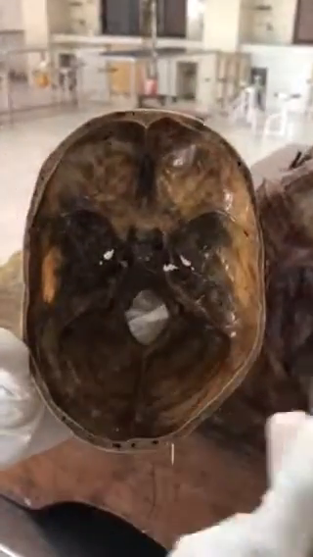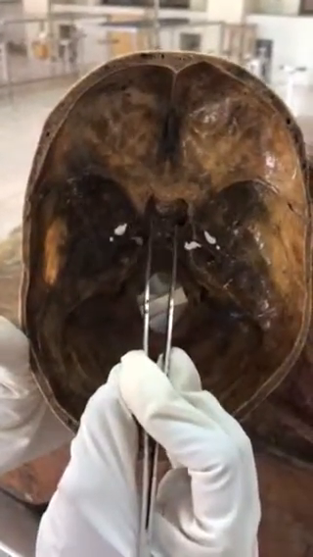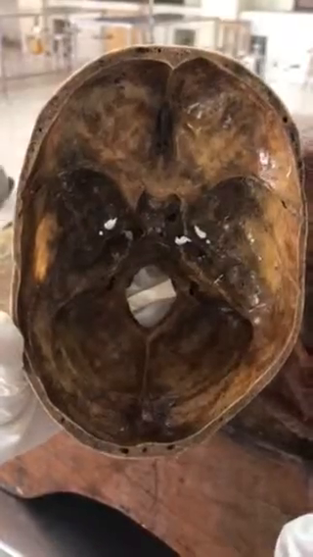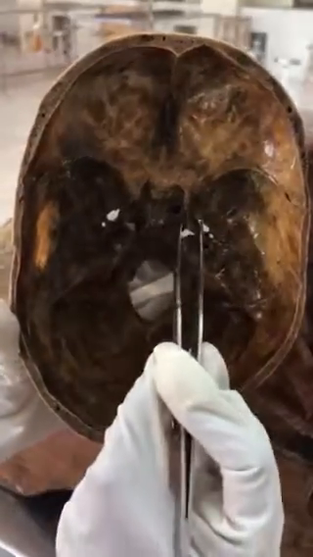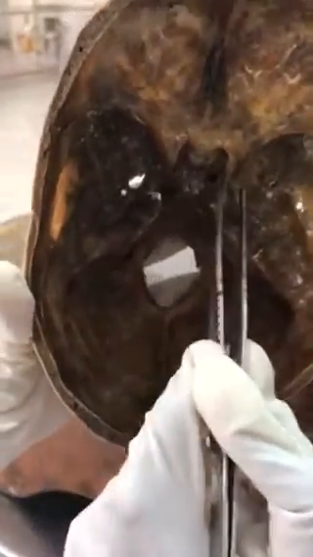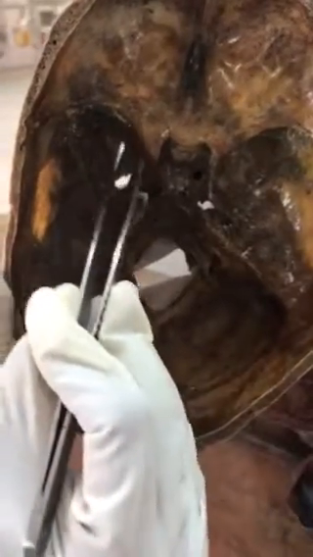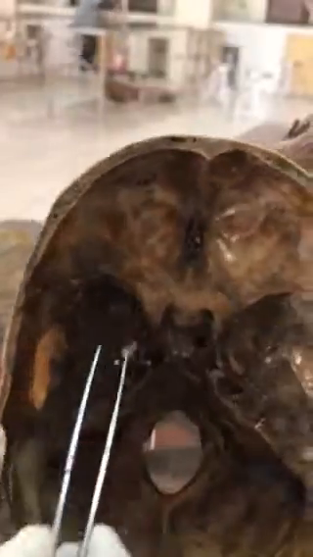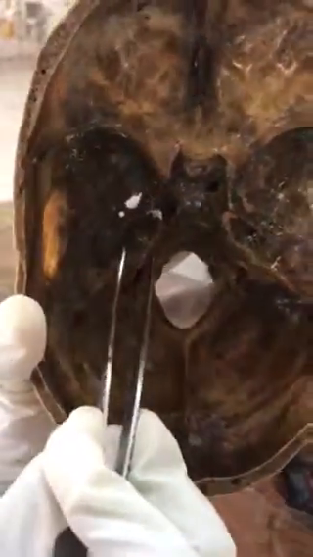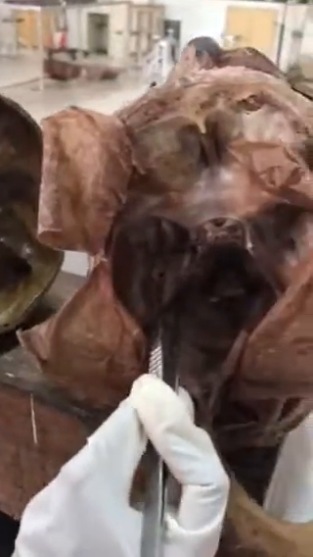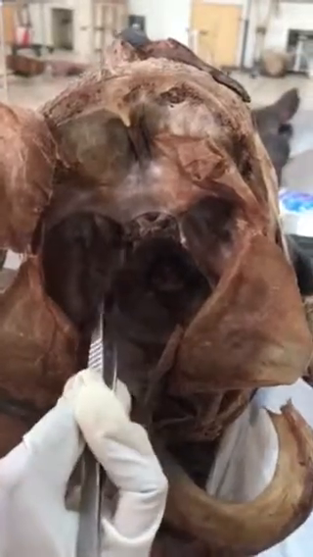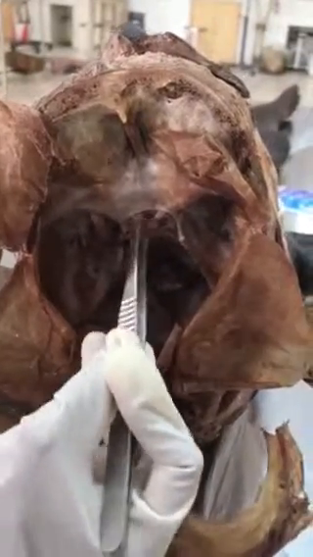Look at this, the same thing we are seeing here. You can see this is the body of the sphenoid. Here also we are seeing the body of the sphenoid, and on both sides of the body of the sphenoid you have the cavernous sinus area. Anteriorly it extends up to the superior orbital fissure. You can see the fissure here, and posteriorly it goes up to the petrous part of the temporal bone. Same structures you are seeing here: superior, anterior, posterior.